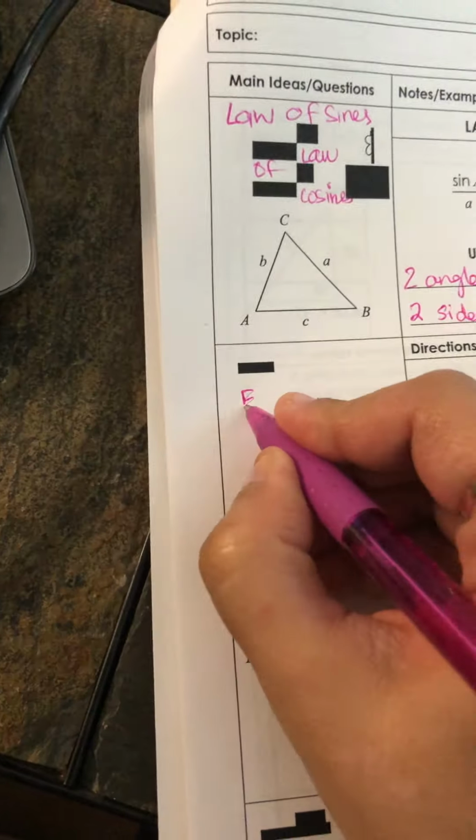First, we have two sides and the inclusive angle. We are going to find this side using SAS. So I'm going to do x squared equals 7 squared plus 10 squared minus 2 times 7 times 10 cos of 132 degrees. Plug it into your calculators.